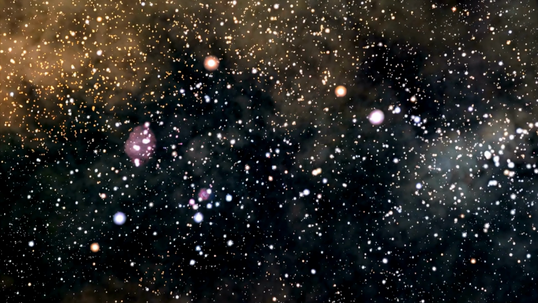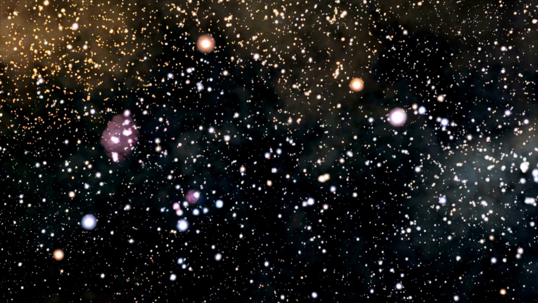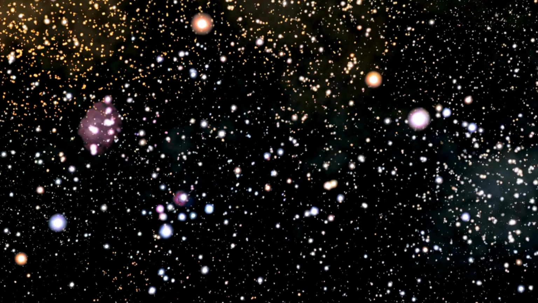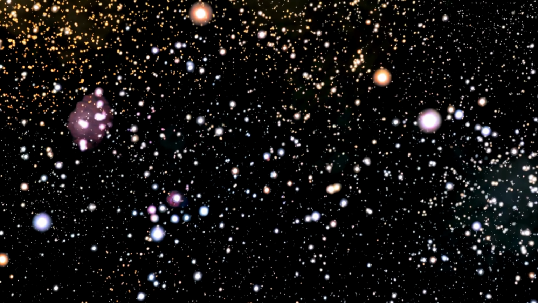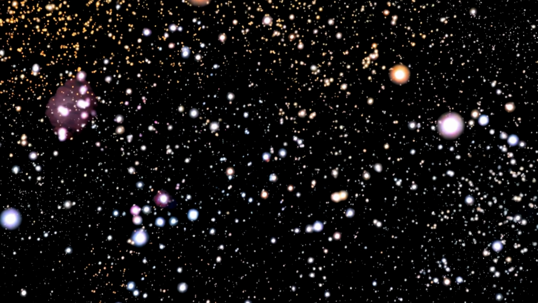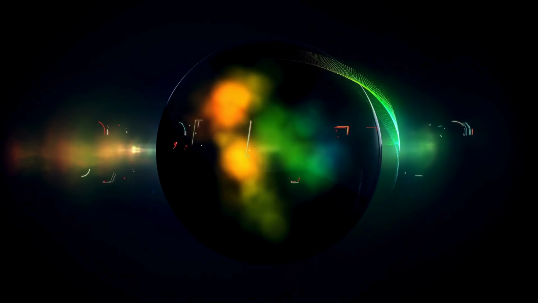Our own sun emerged from one such region about 4.6 billion years ago, accompanied by a retinue of planets, moons, and other celestial bodies. The sun's location within the Orion arm, a minor spiral arm, offers a relatively quiet and stable environment, shielding Earth from the chaotic activity near the galactic core.